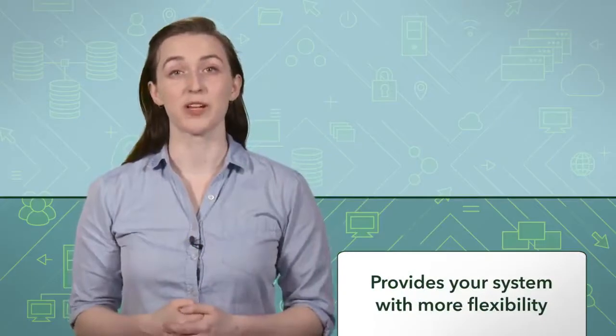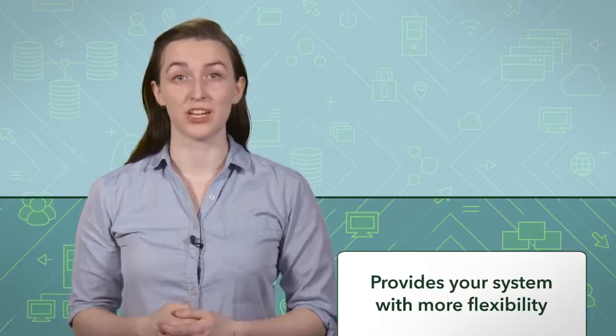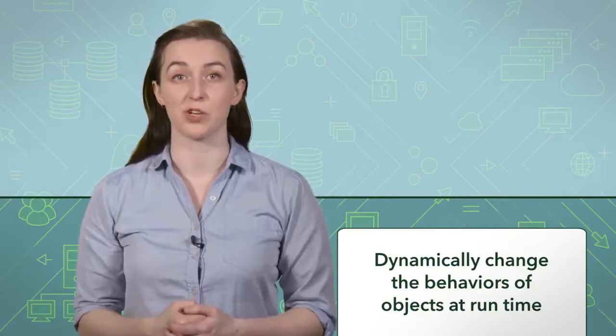Composing objects also provides your system with more flexibility. During the design phase, it's easier and more natural to keep classes separated. Composing objects does not force you to try and find commonalities between two classes and couple them together like with inheritance. Instead, you're able to design classes that can work together without having to share anything between them. This flexibility will also help you if the system requirements change. If you use inheritance, you may have to restructure your inheritance tree. Finally, composing objects allows you to, in effect, dynamically change the behaviors of objects at runtime.